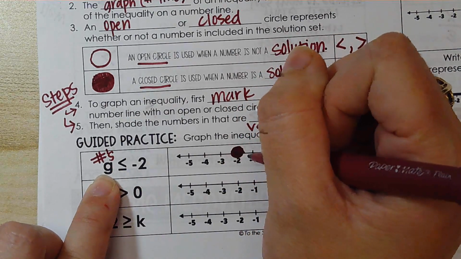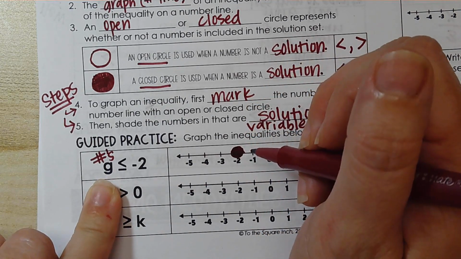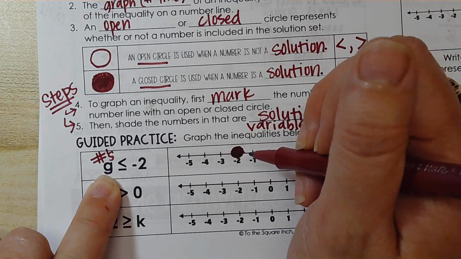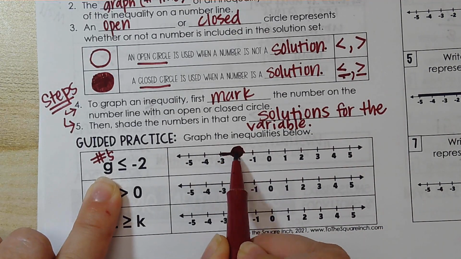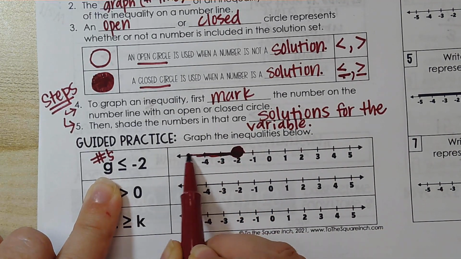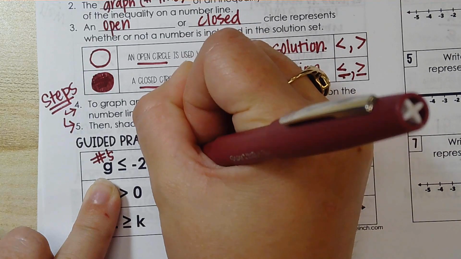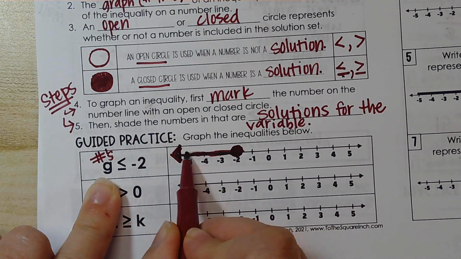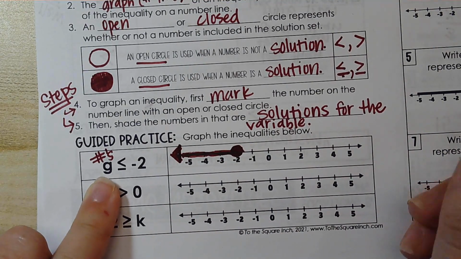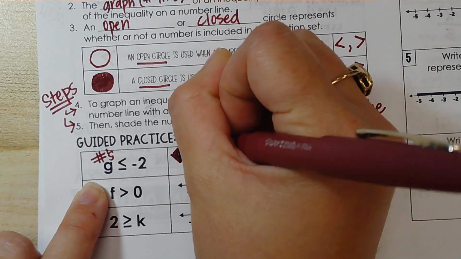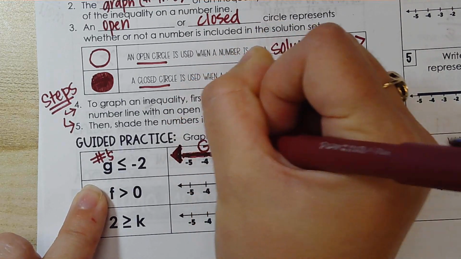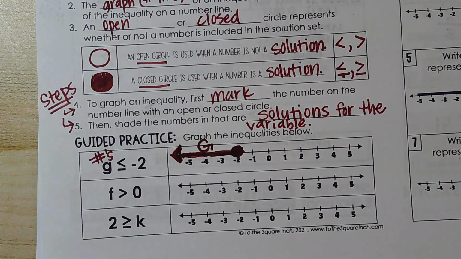But what numbers are less than -2? Think about it. -3, that's right. -4. -5. Okay, so do you see how I shaded that? All of those numbers, I have to shade. All of those numbers are less than -2. I'm going to put the letter G above my shaded arrow because that's representing all my numbers to infinity and beyond. It can be -6, -7, -8, to infinity and beyond.